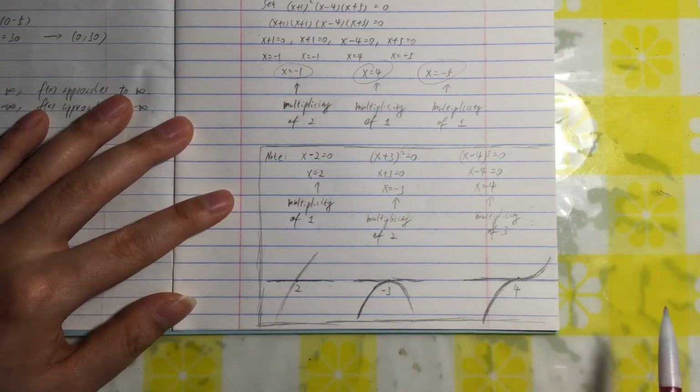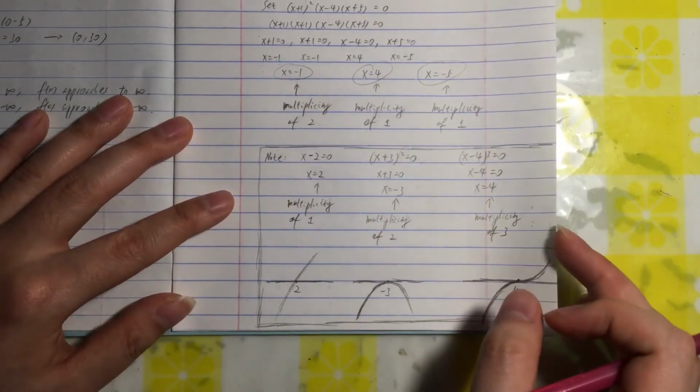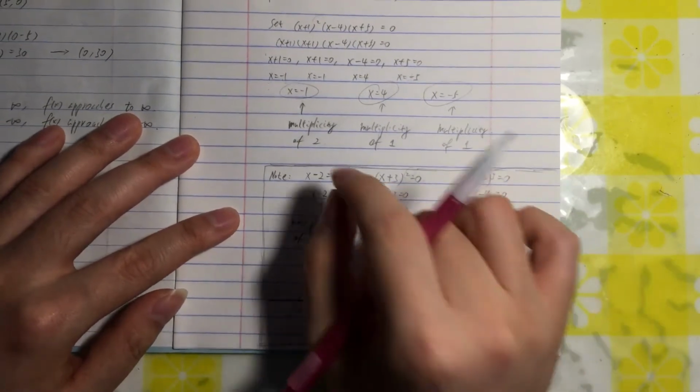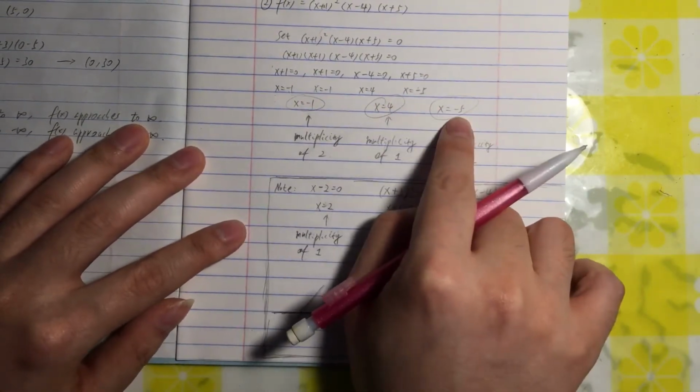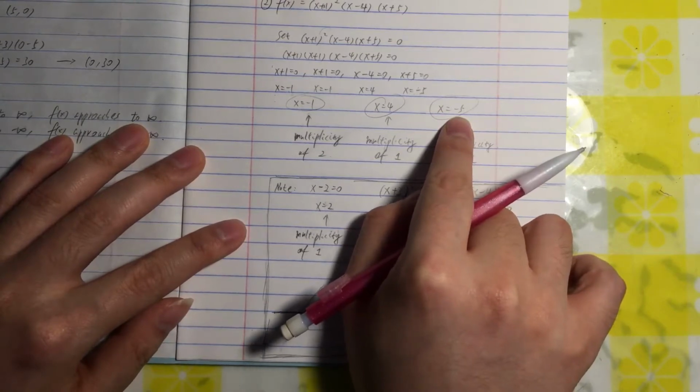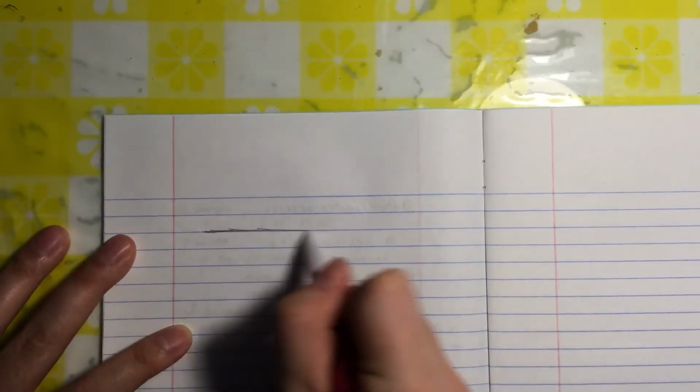Next, let's continue with this example. In this function, we have 3 zeros: -1, 4, and -5. Next, we make a number line test for these 3 zeros. Draw a number line. Put the zeros on the line, written in order from smallest to largest.